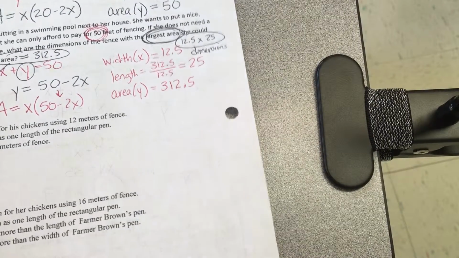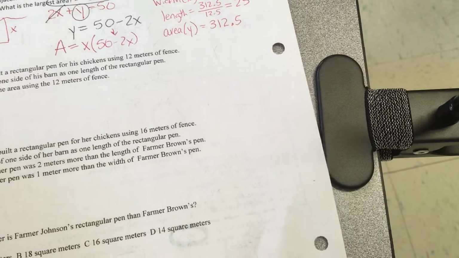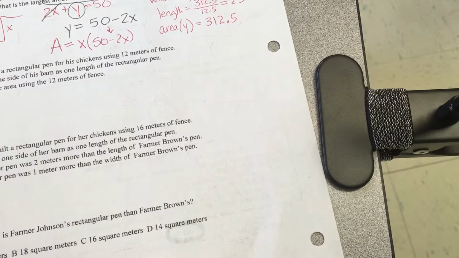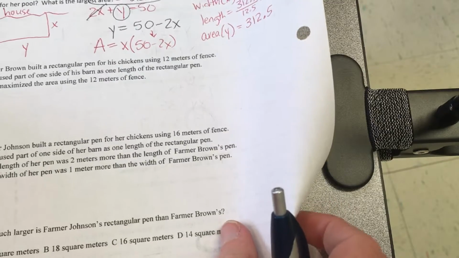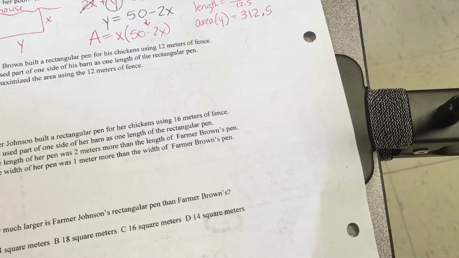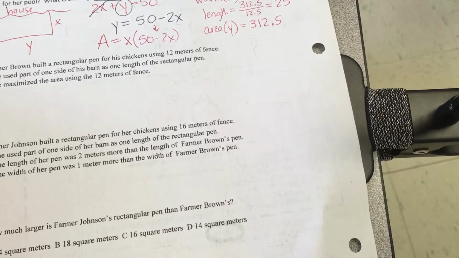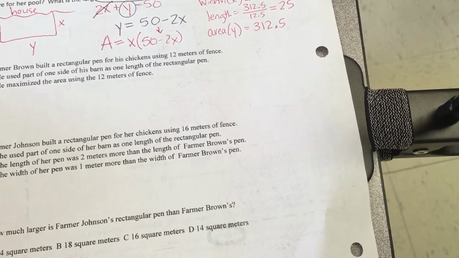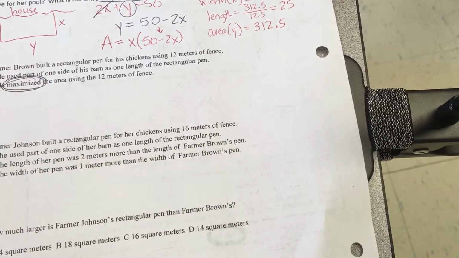All right, last one. Number 7, Farmer Brown built a rectangular pen for his chickens using 12 meters of fence. He used part of one side of his barn as one length of the rectangular pen. He maximized the area using 12 meters of fence. And then you have Farmer Johnson. The question says, how much larger is Farmer Johnson's rectangular pen than Farmer Brown's?